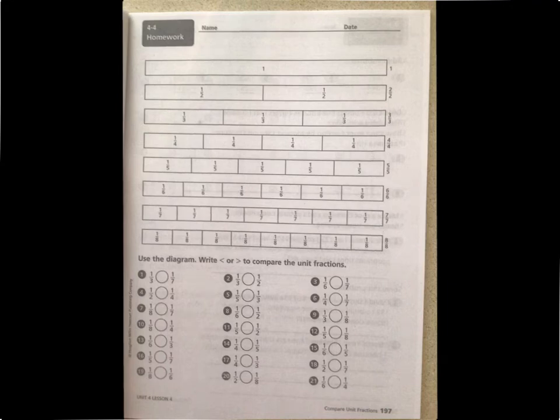Hey, third graders. Today we're going to be looking at fraction bars, which we have at the top that are all divided neatly for us. And then we're going to be using the greater than or less than sign to decide which fraction is bigger, okay? We've done greater than and less than before, but not with fractions, okay?